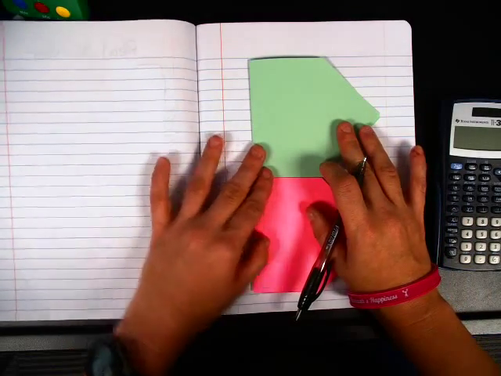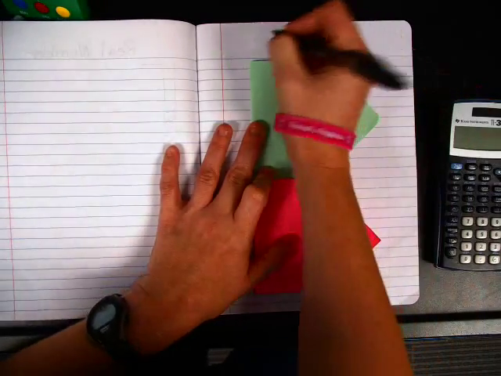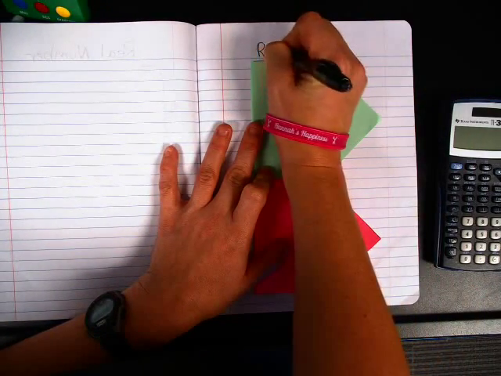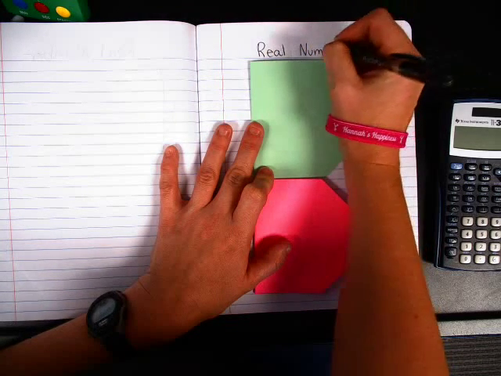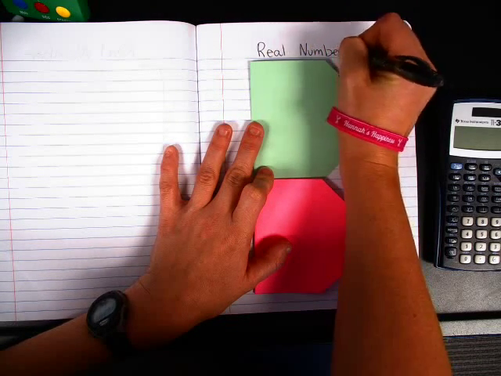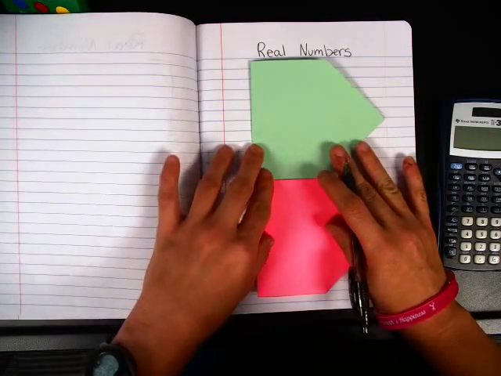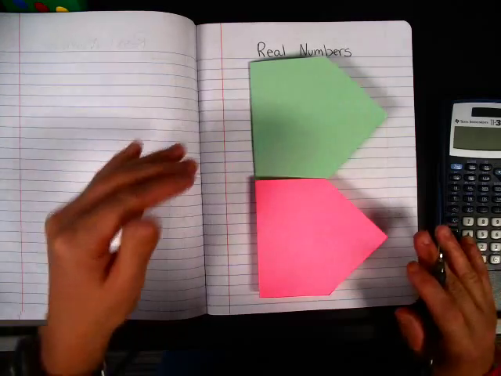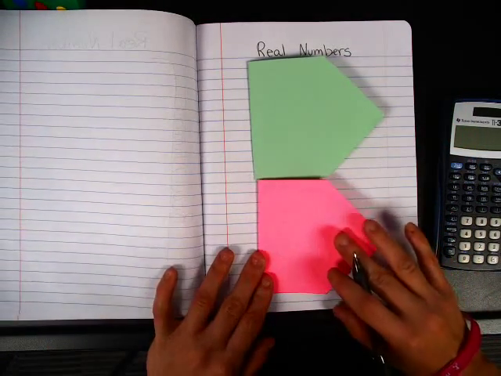This foldable is over real numbers, so that needs to be your title: Real Number System. You need to set them up the way I have them, the light green one on top, the pink one on bottom.